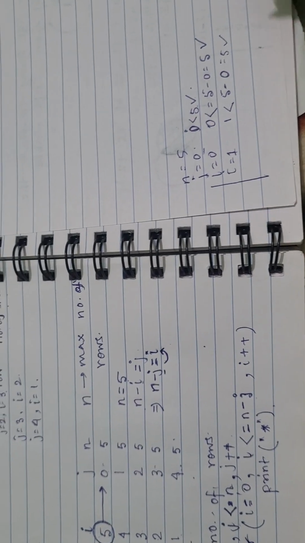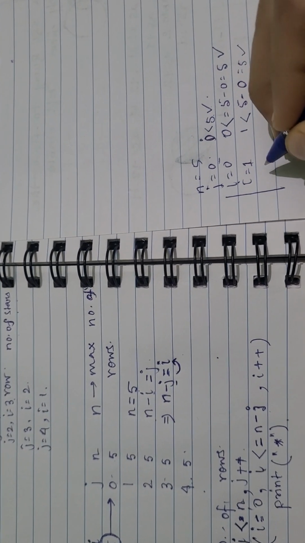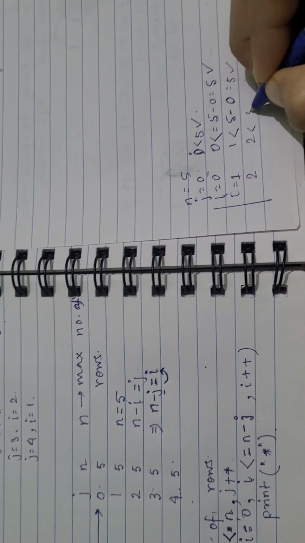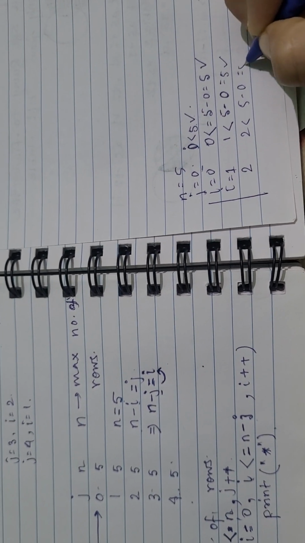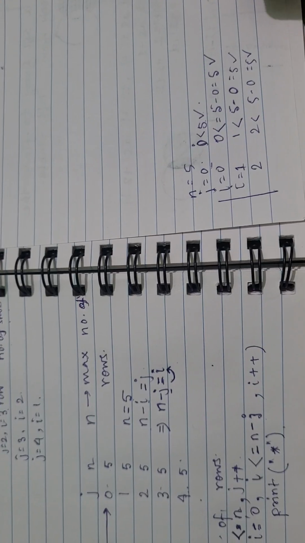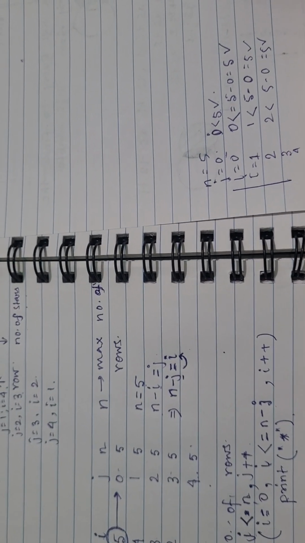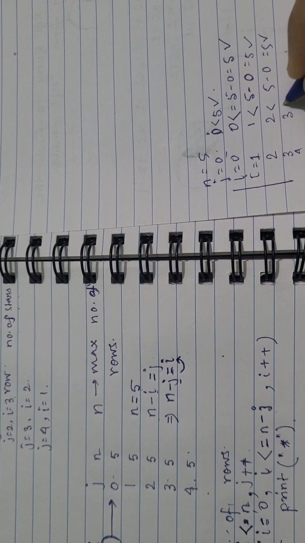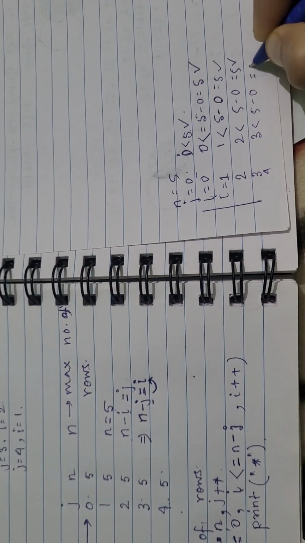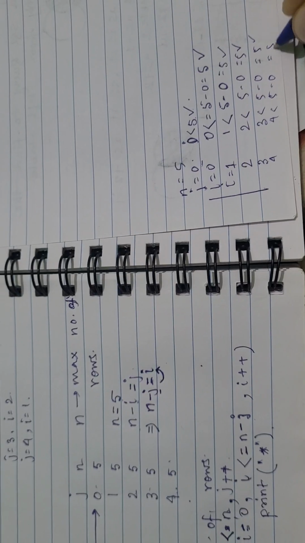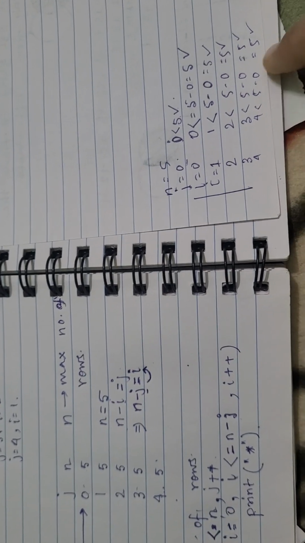Okay, now again the same thing, it will be 2. The same thing, 2 is less than 5 minus 0, so that is 5. So again 3 stars are printed, 3, 4. So 2 more stars will be printed. The same thing, 3 is less than 5 minus 0, so that is 5. Okay, 4 is less than 5 minus 0, so that is 5. Okay, so 4 is less than.